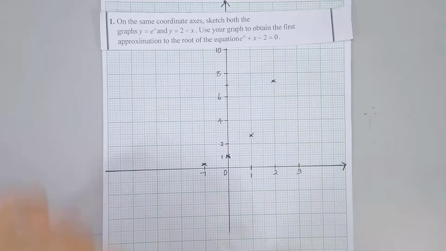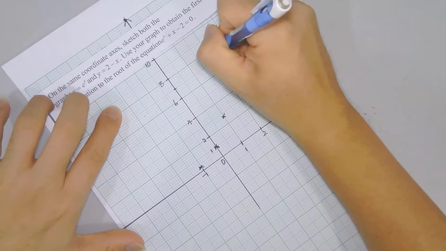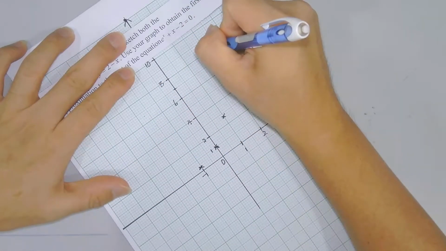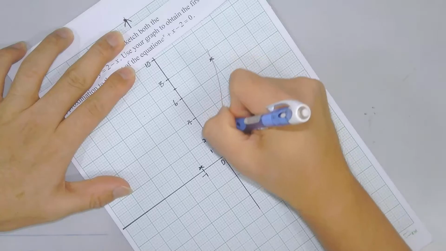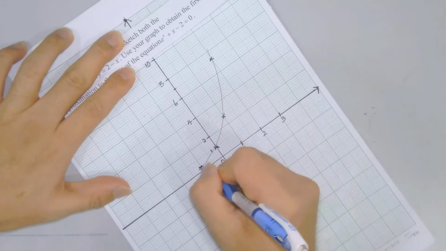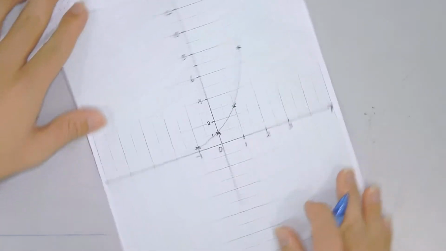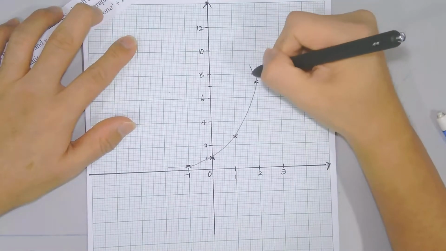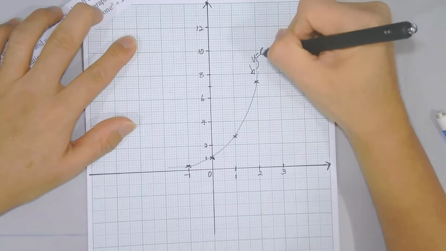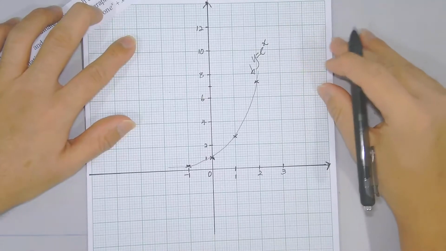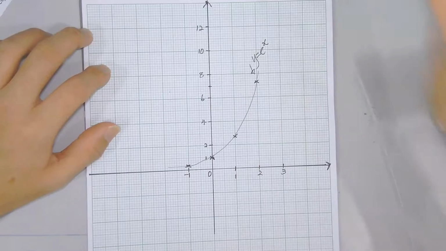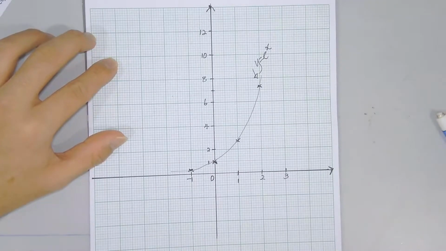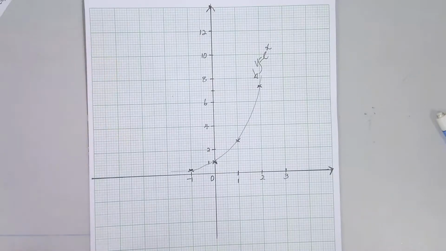Now let's look at this. I'm going to sketch. This will be the exponential graph, the graph of y equals e to the power of x. Now I'm going to zoom in.